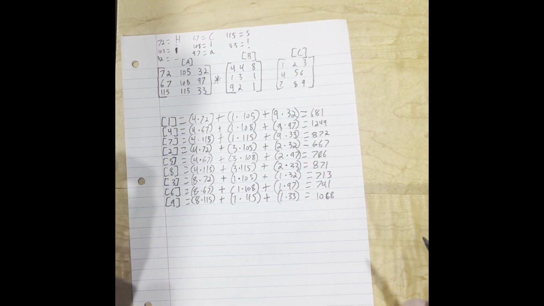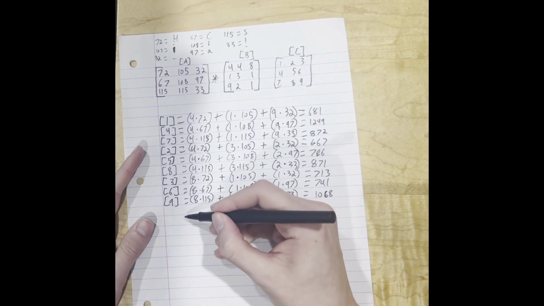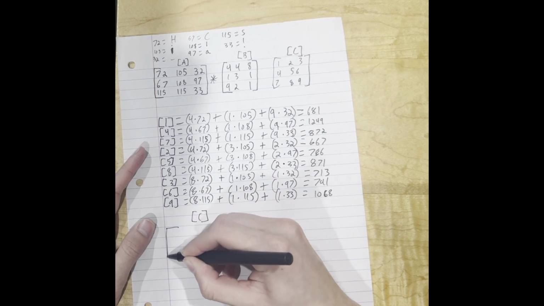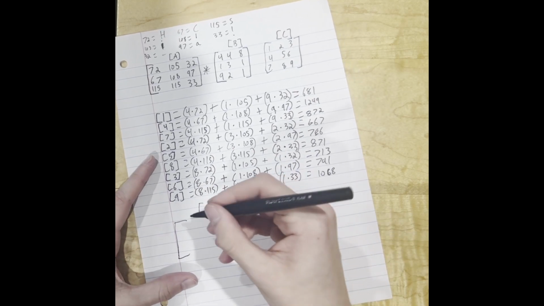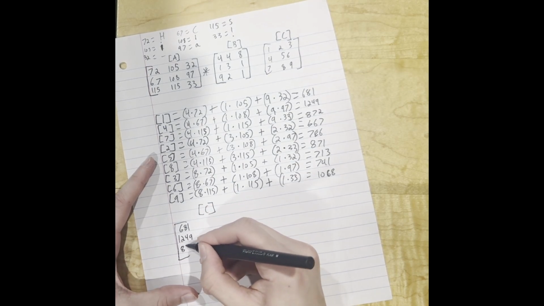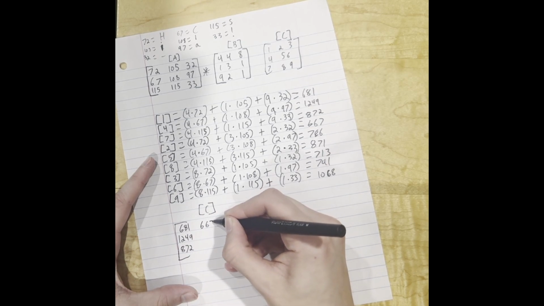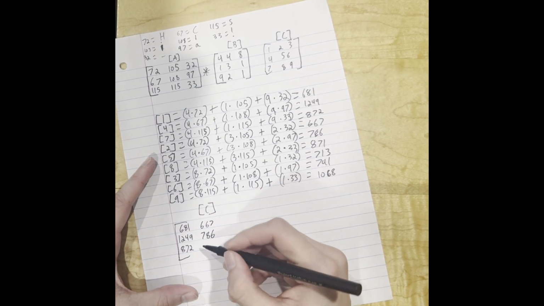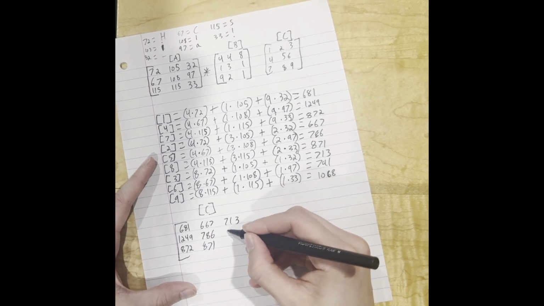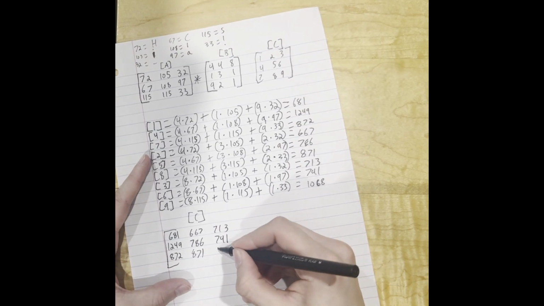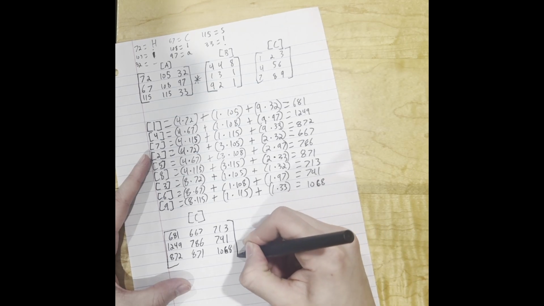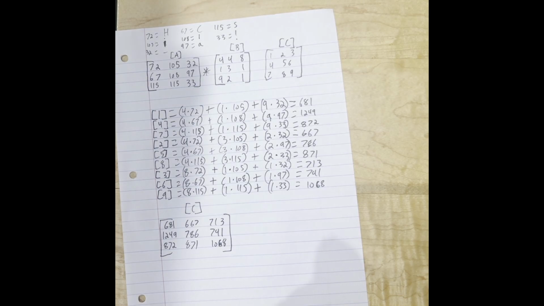So now that we've done all of this painful math, we can write our final actual C matrix. So matrix C is, need a little space for this, 681, 1249, 872, 667, 786, 871, 713, 741, and 1068. Going to hope this is correct or it won't work properly. So this is matrix C.